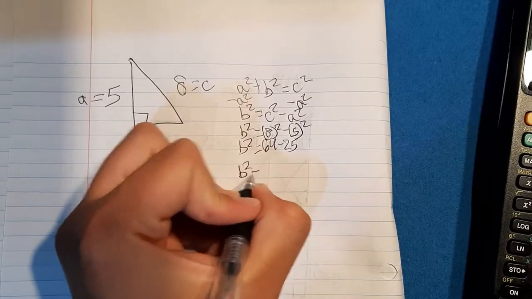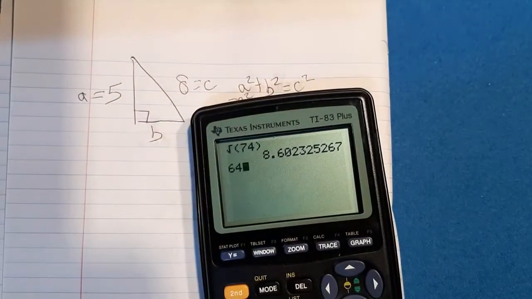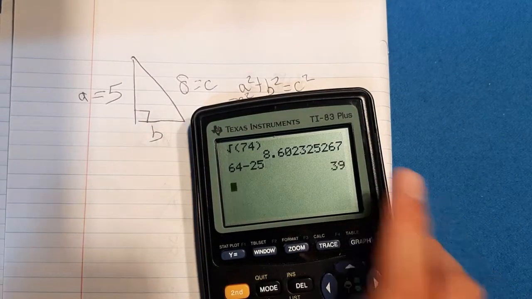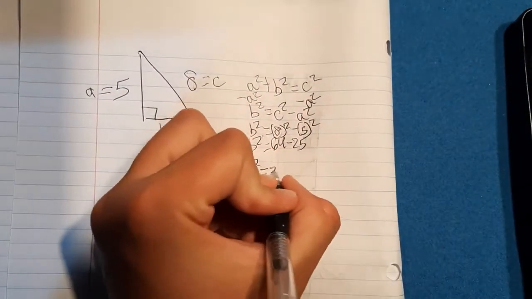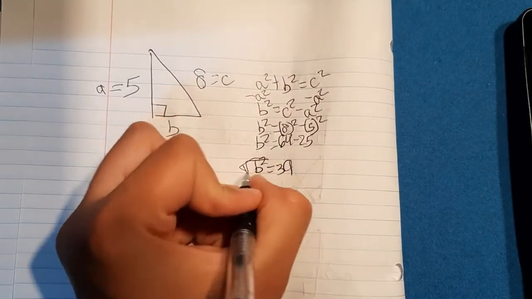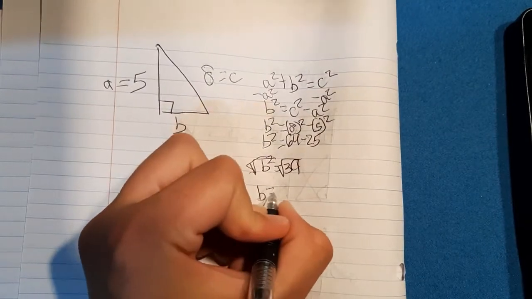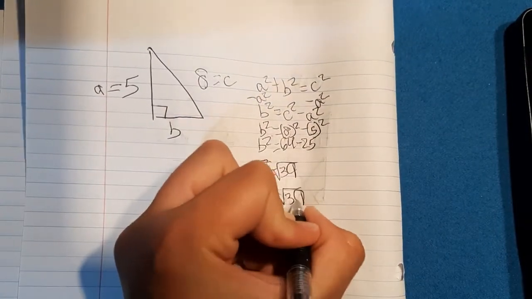So B squared equals, and if you don't know this, just put it in your calculator, 64 minus 25. It's a pretty simple one. It's going to equal 39. Now we just get rid of the square by square rooting it. You're going to square root both sides. B equals the square root of 39.